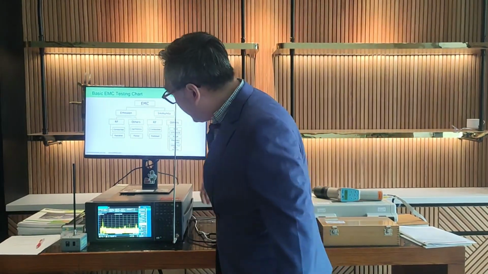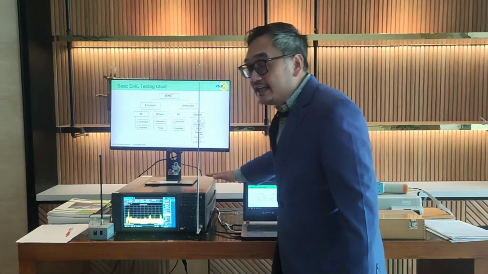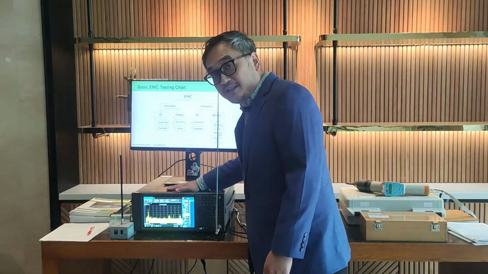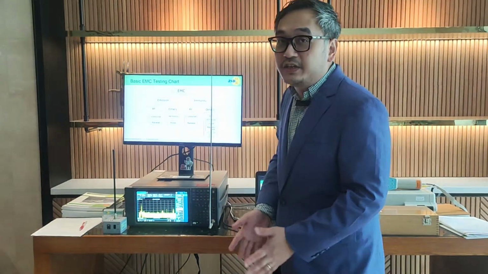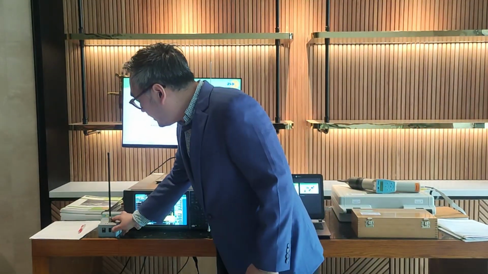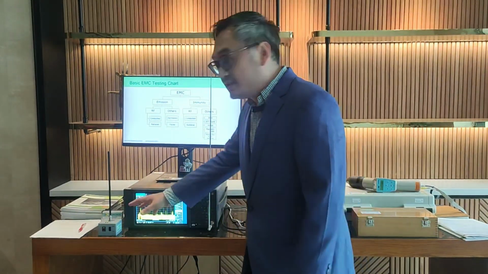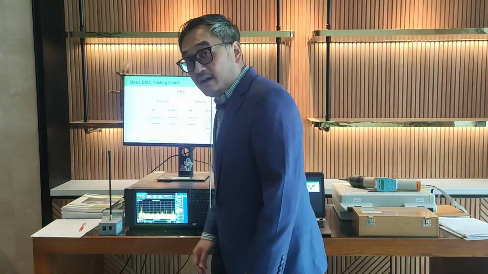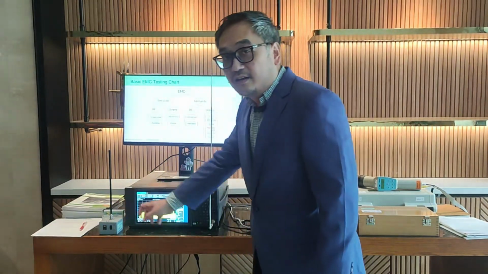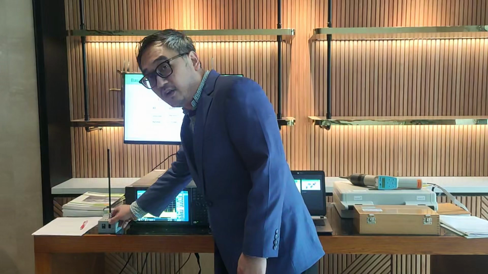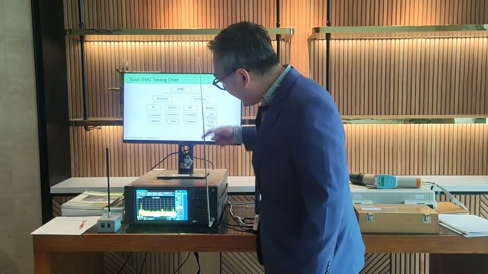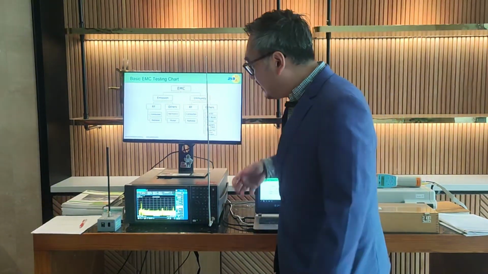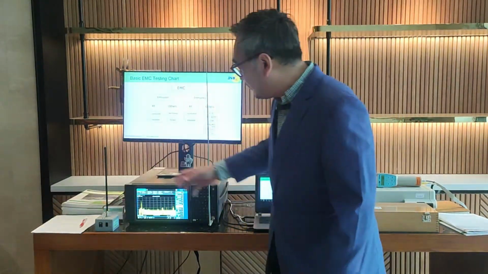Here we have a spectrum analyzer. In EMC measurement, we usually use a spectrum analyzer or EMI receiver, depending on the frequency range that you want to measure. Here we have a comb generator, which is a noise source. It will generate noise from 30 MHz to 1 GHz on this model. We just simulate one antenna over here, and the antenna will receive the signal from the noise radiated from here.